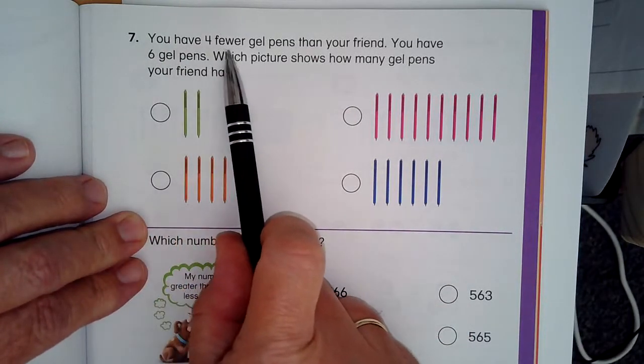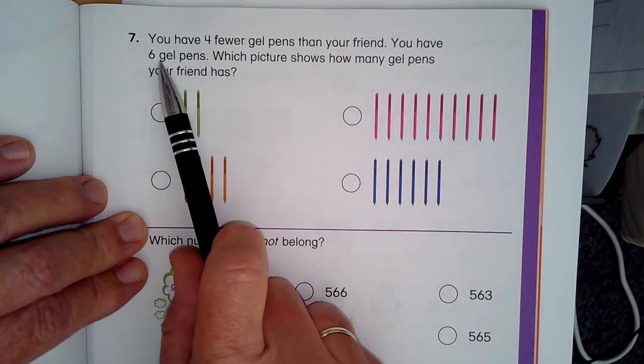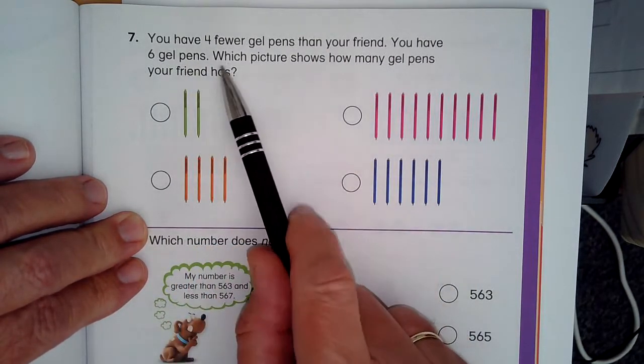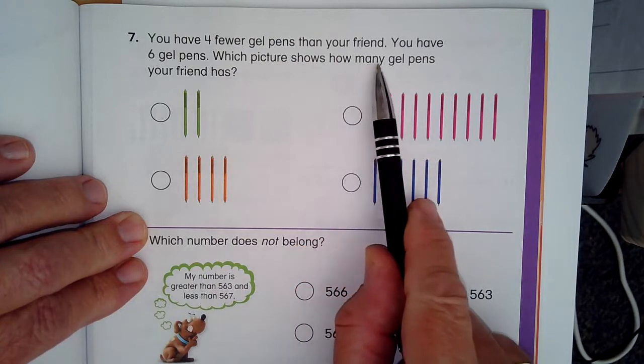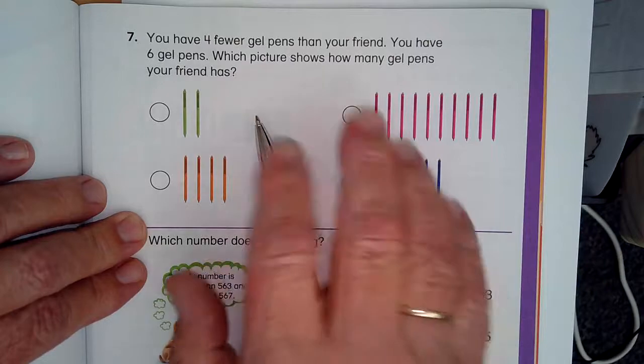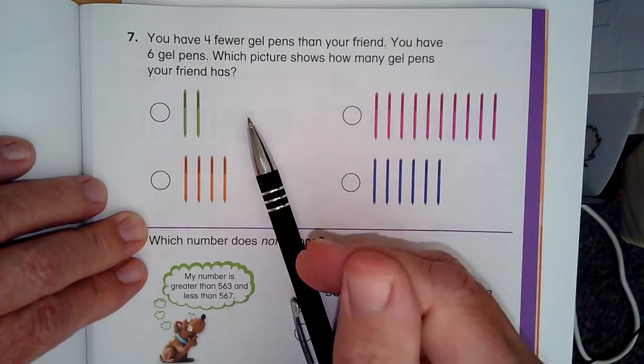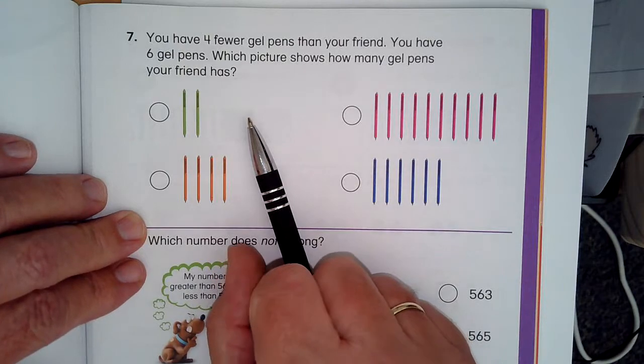You have 4 fewer gel pens than your friend. You have 6 gel pens. Which picture shows how many gel pens your friend has? Well, boys and girls, I love these problems because I like it when pictures help me solve problems.